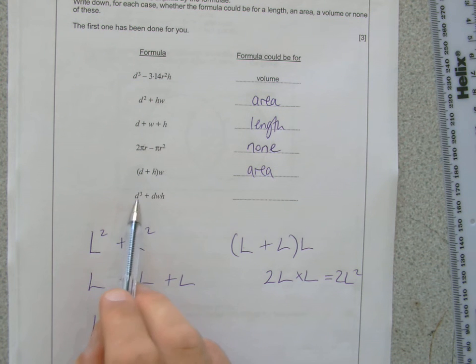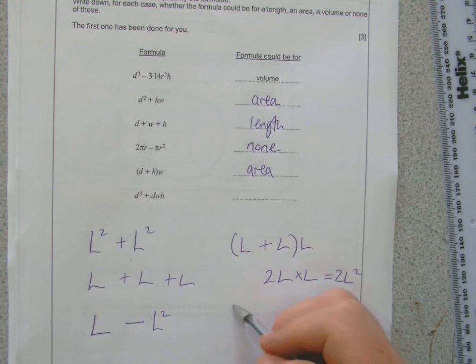Last one then, D cubed. Well, D cubed is going to be volume, isn't it? Because it's D times D times D. So we've got like a volume there. Okay, so we'll call it L cubed for volume.